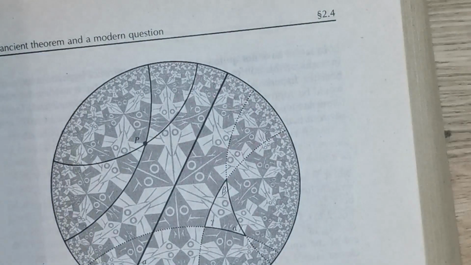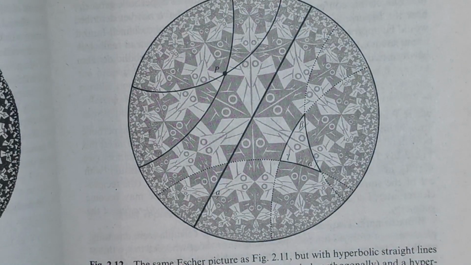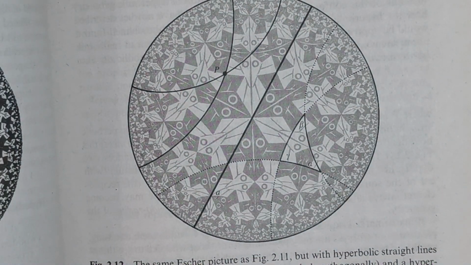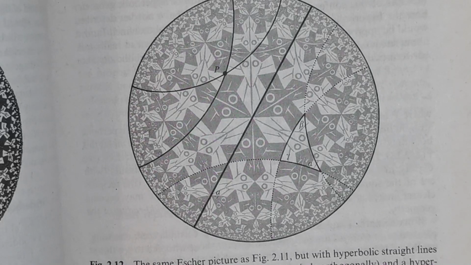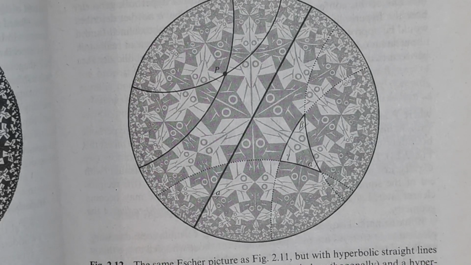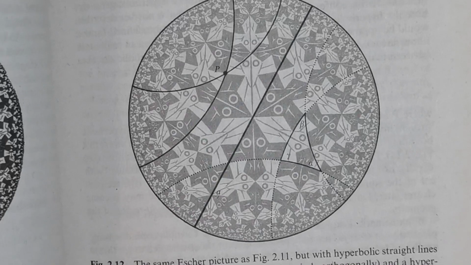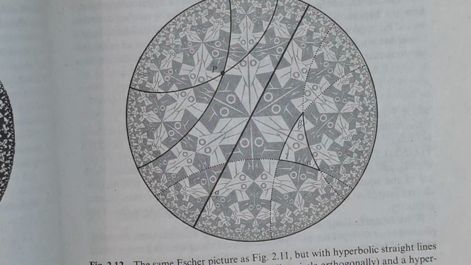Also the shapes are actually the same size, I think. This is just a representation. Yeah, of course, every fish on the picture is actually of the same size here.